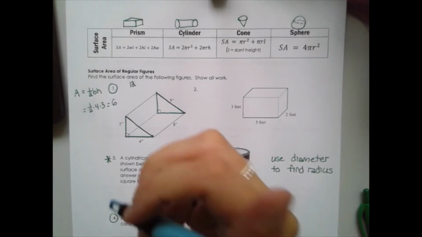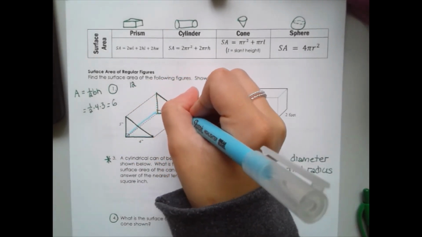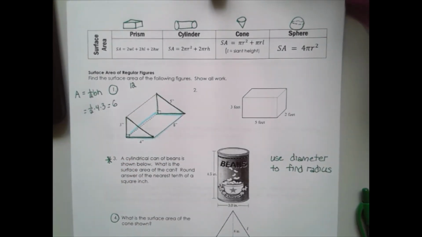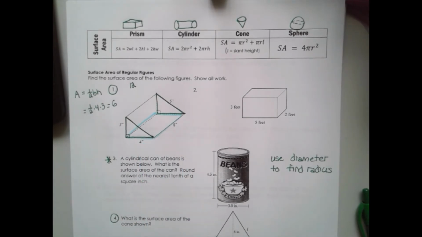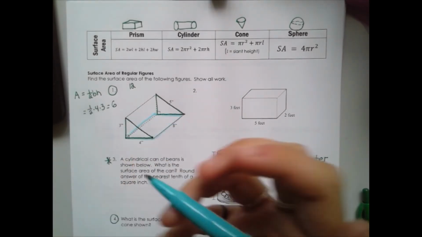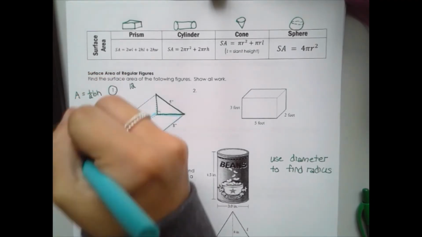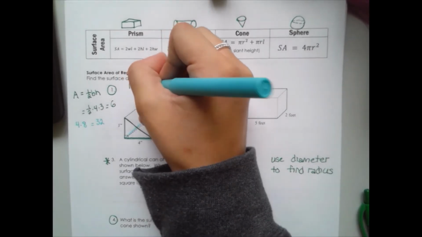So down here at the bottom, we have a rectangle. This rectangle is 4 by 8. So to find the area of this bottom rectangle, 4 times 8 is 32. So I'm going to add 32 to my 12.